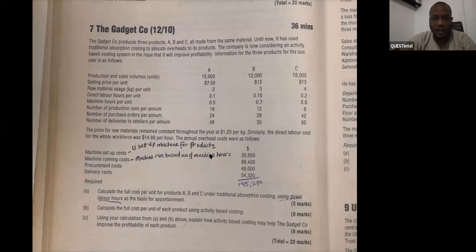Now the question says, calculate the full cost per unit for products A, B, and C under traditional absorption costing using direct labor hours as the basis of apportionment. That's our required here. Then number B says, calculate the full cost per unit for each product using activity-based costing.